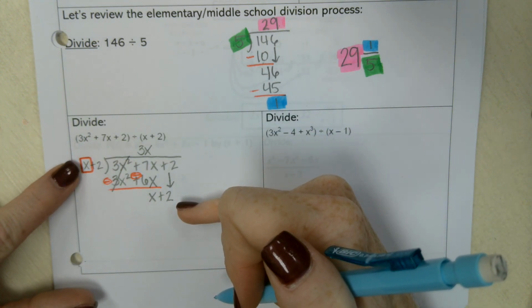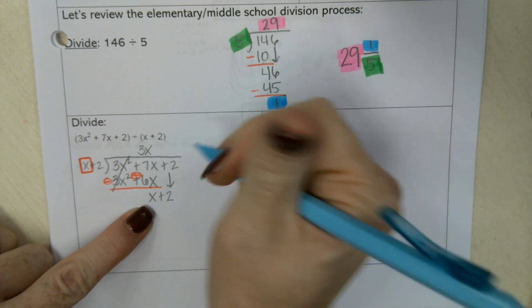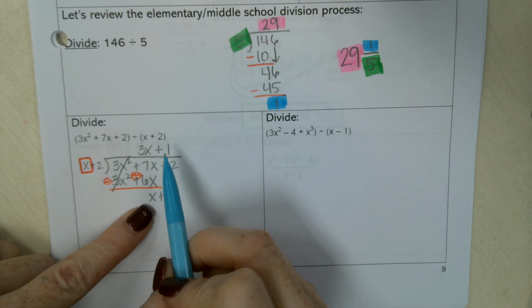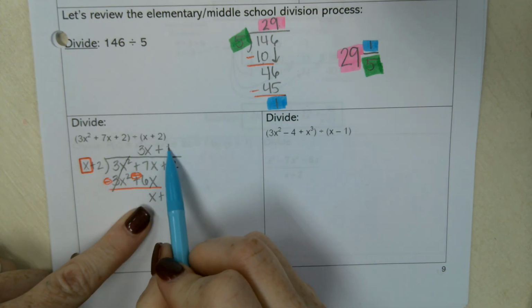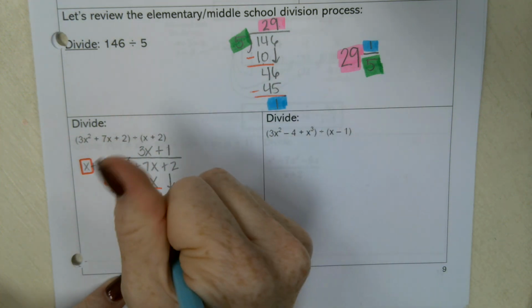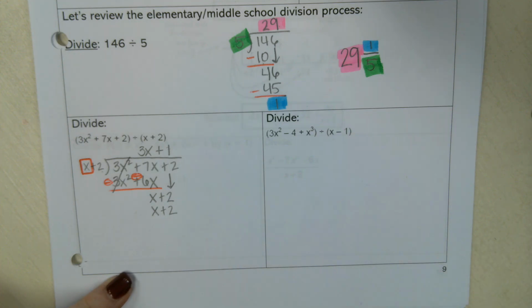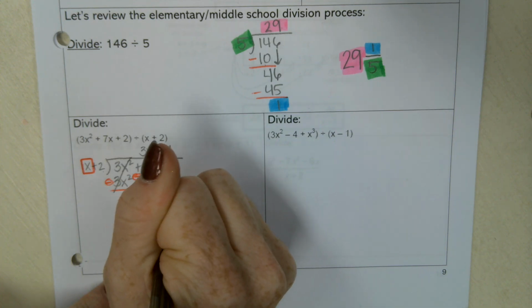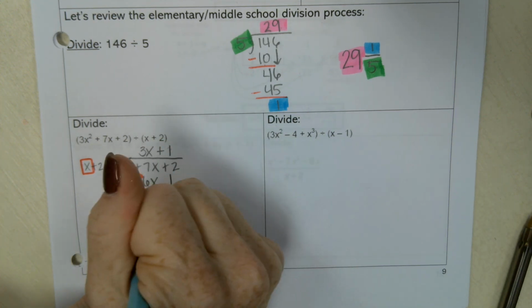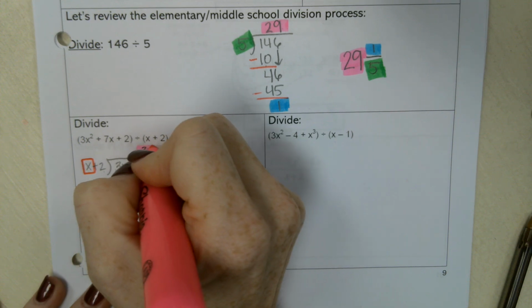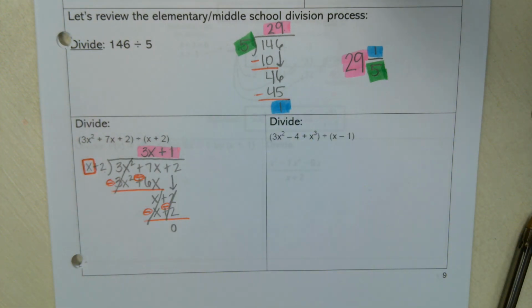What do I multiply by x to give me x? 1. If I multiply by x, that's going to give me x squared. Okay, so right here, I've got to do 1 times x and 1 times 2. Well, 1 times x is x, and 1 times 2 is positive 2. And when I come through and subtract, what happens? Both of them cancel out, and I'm left with a 0 remainder. That's it. So technically, this 3x plus 1 right here, that's my quotient. That's my answer.